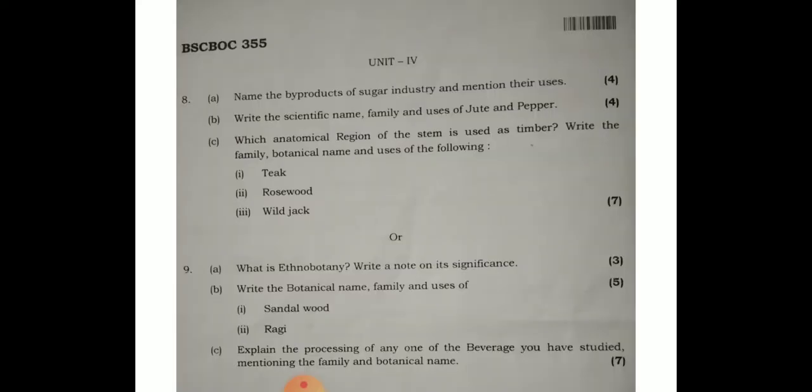So all whatever the grasses, that is Oryza sativa, paddy, wheat, maize, jowar, all come under the family, but you should compulsorily mention the botanical name. So Oryza sativa, Triticum aestivum, Zea mays, Sorghum vulgare. So like that, you have to mention the botanical name.